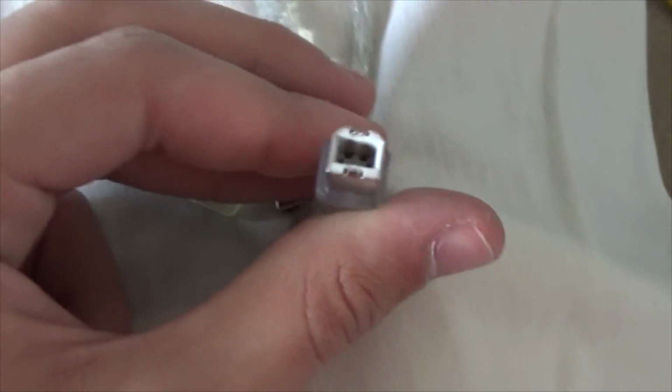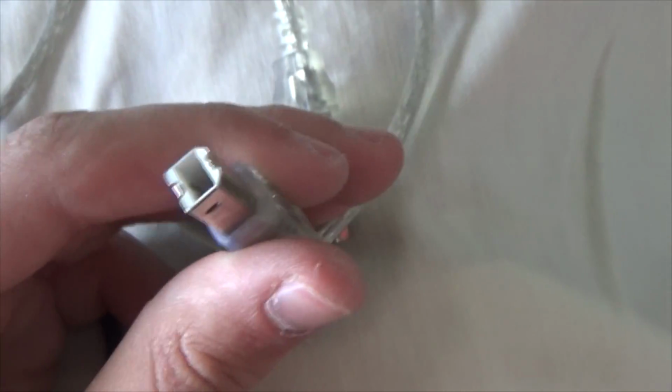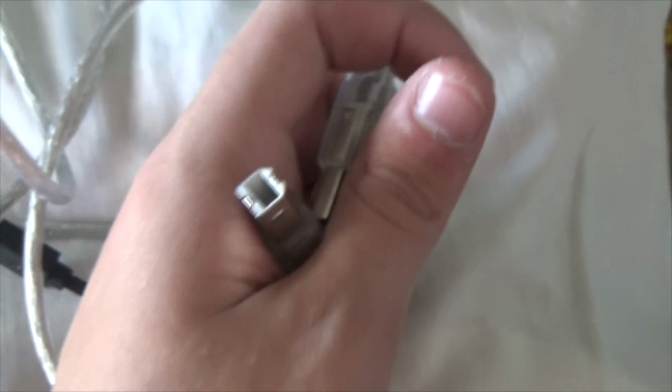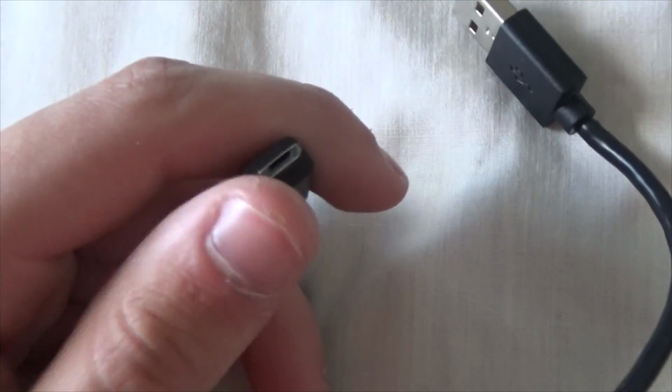And you'll also see this in printers and stuff. I've never used this inside of a stream though, so that's why I didn't have it on my bed. And then next is micro B.